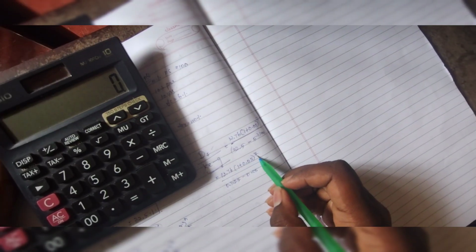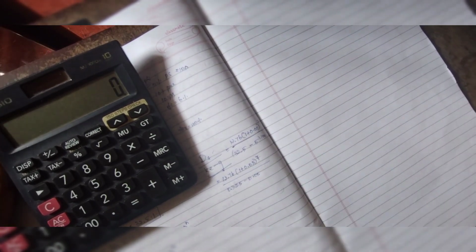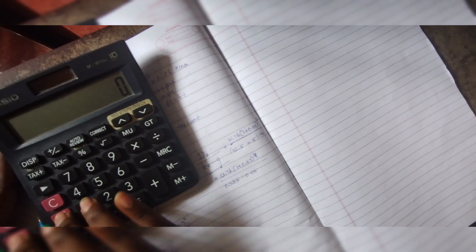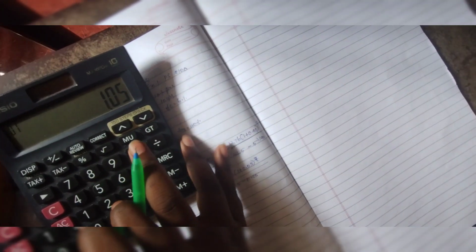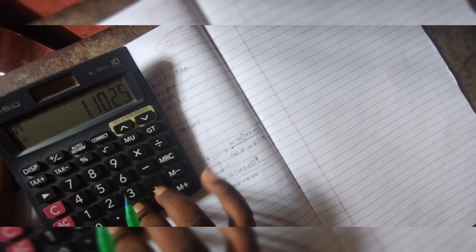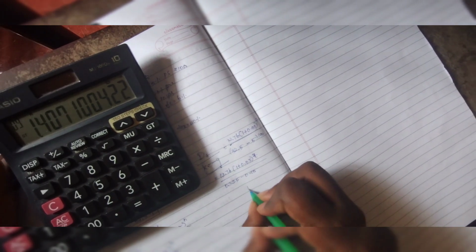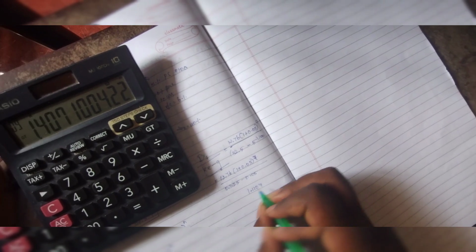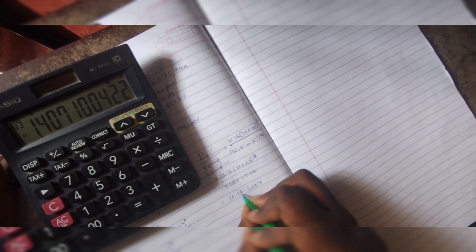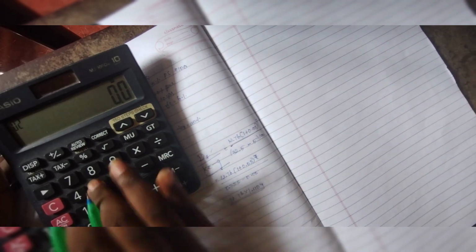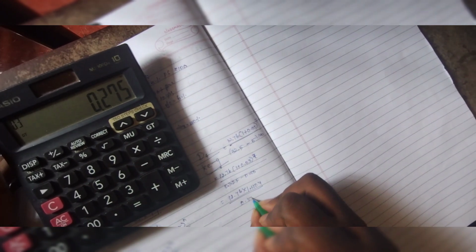The dividend is calculated for 7 years. Normally we calculate for 1 year, so you have to do it 7 times. 1.05 for 7 times, which is 1.407. 12.76 into 1.407 divided by 0.325 minus 0.05, that is 0.275.